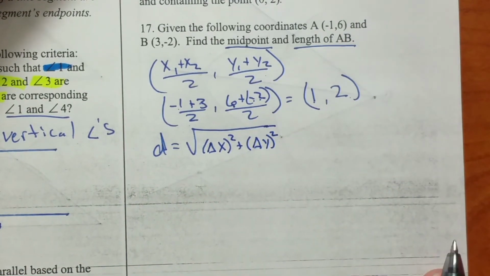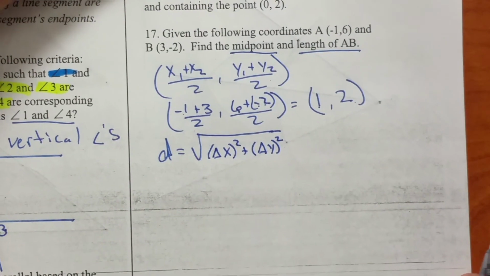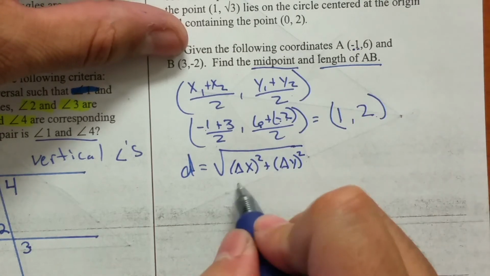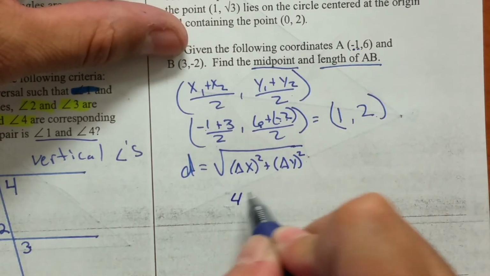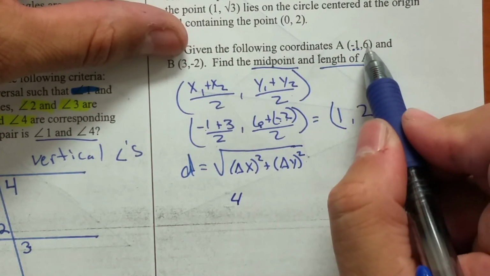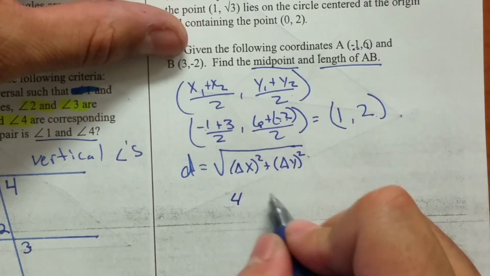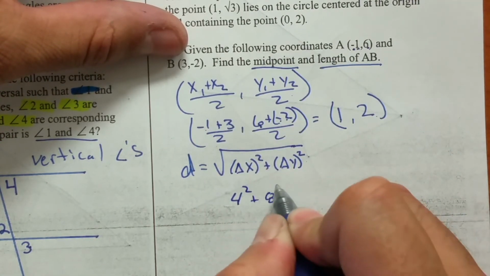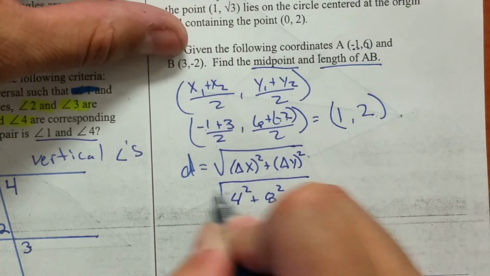Delta refers to the difference, how far they're apart. How far is negative 1 away from 3? That's 4. How far is 6 away from negative 2? That's 8.